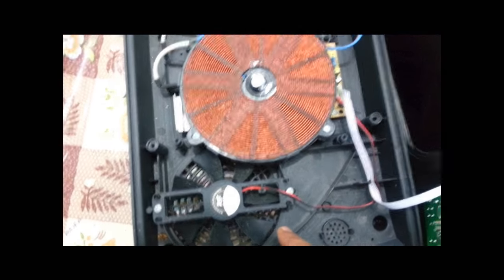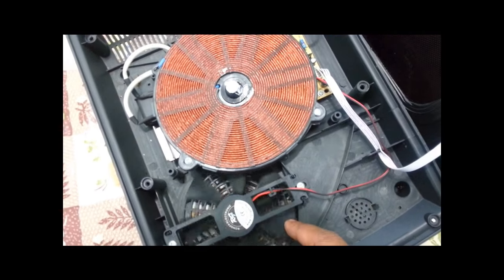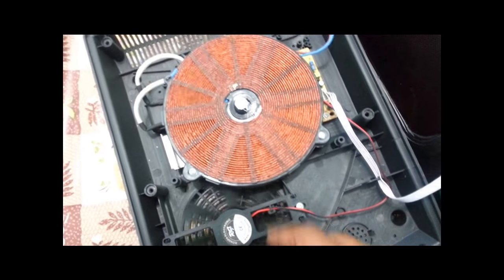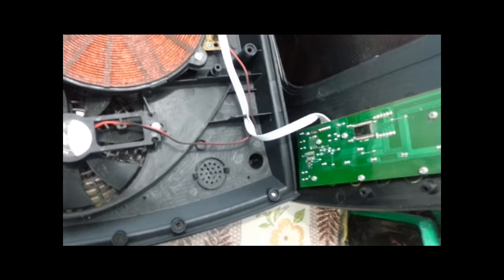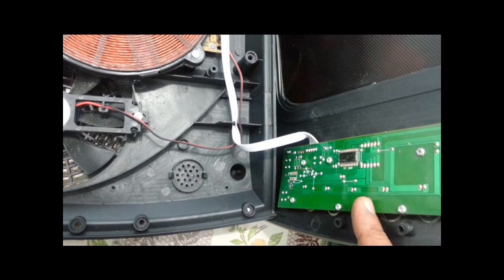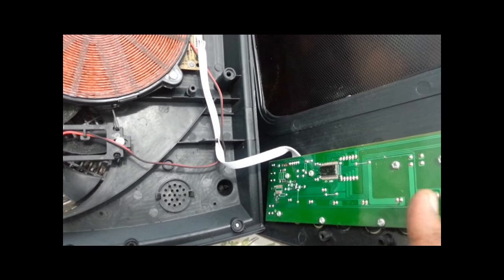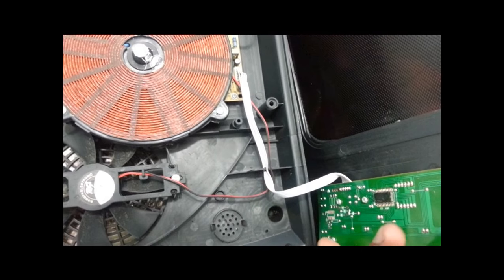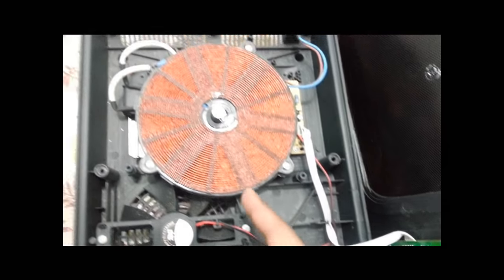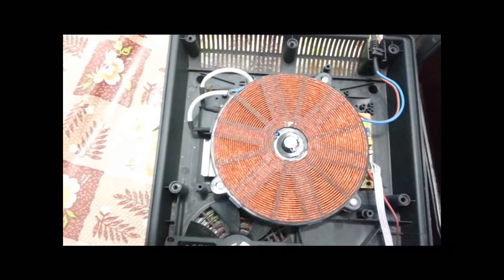Another part next to this coil is a fan, which is used for cooling the coil, and there are also some switches for adjusting the heat energy, adjusting the temperature of the vessel, which is produced due to the variation in magnetic field. So this induction cooker works according to the principle of eddy current, which is produced due to the variation of magnetic field in the metallic vessel itself.